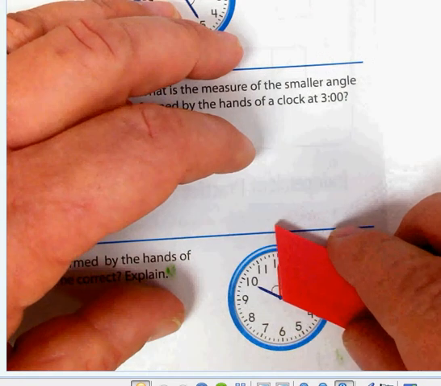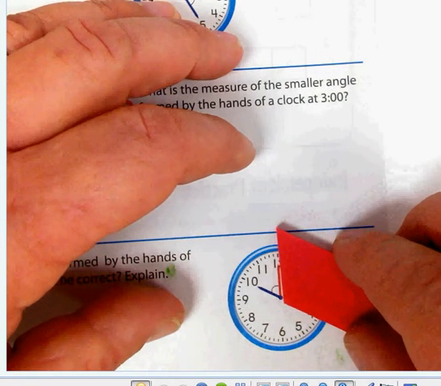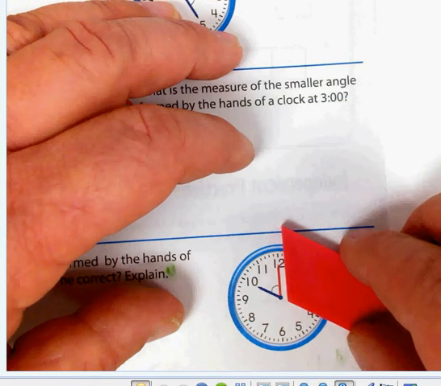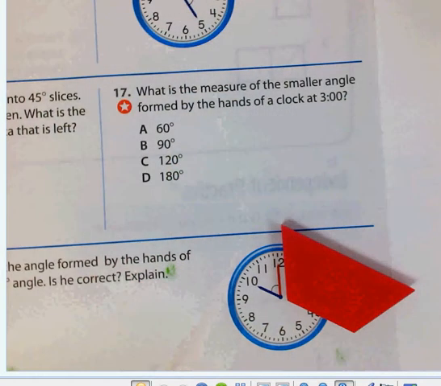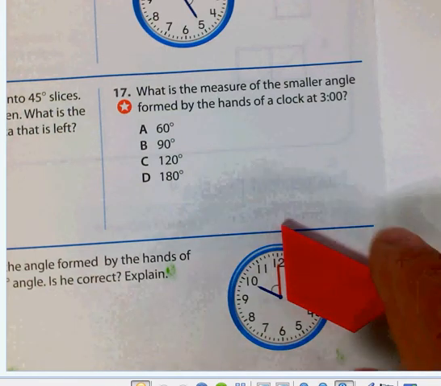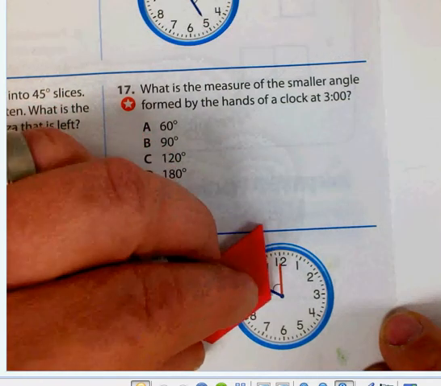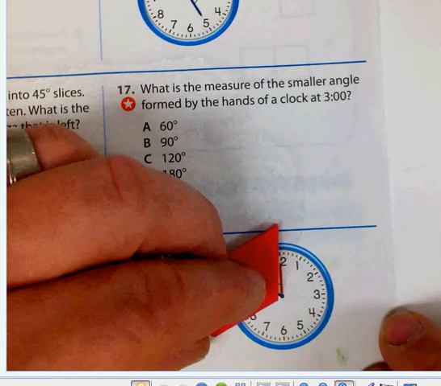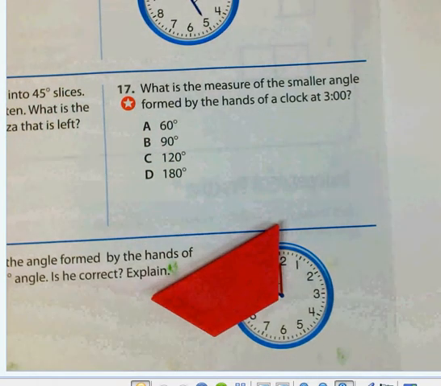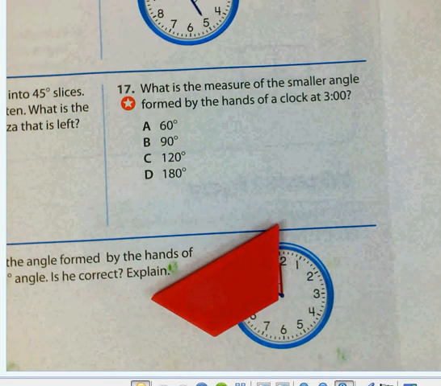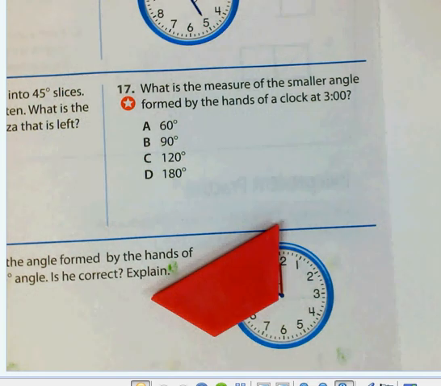I'm going to put that on the 12. You can see that's 120 degrees, and that puts it at 4 o'clock. If I flip it over on the other side, that shows 8 o'clock. So those are 2 of the times that that 120 degrees could be.